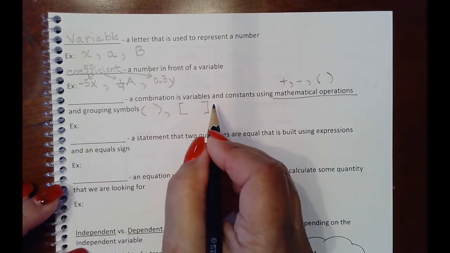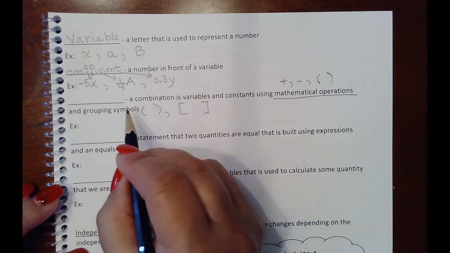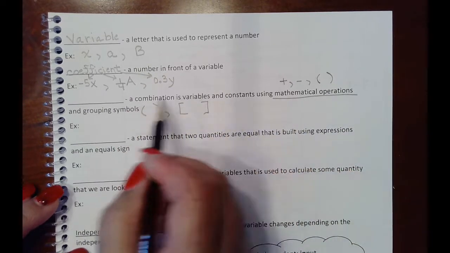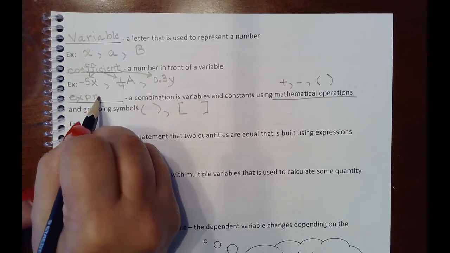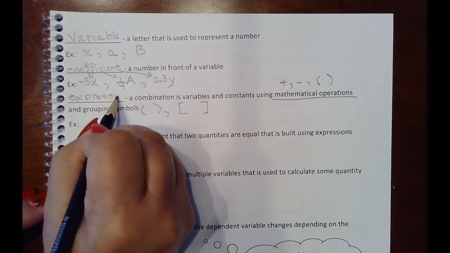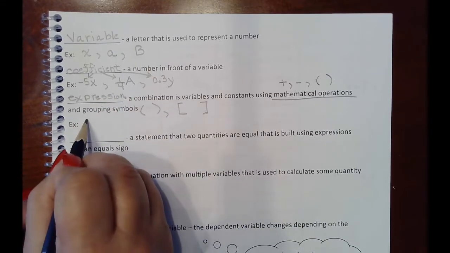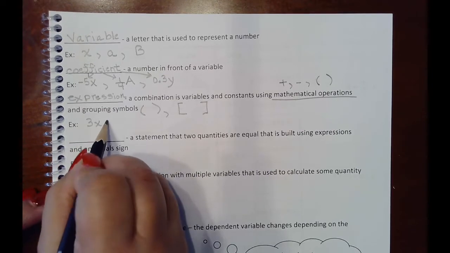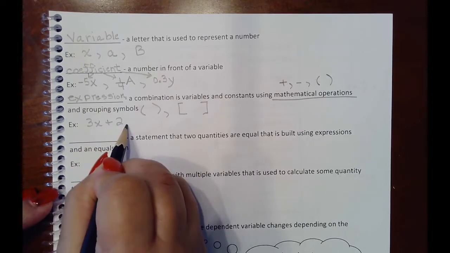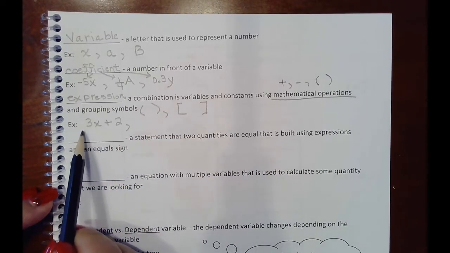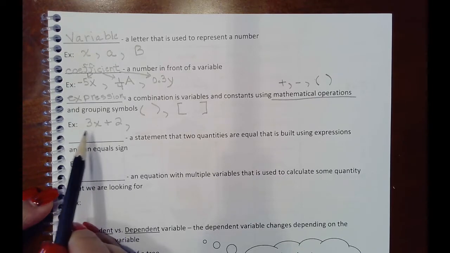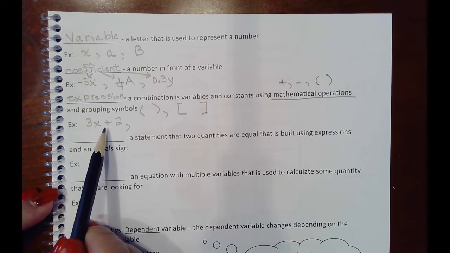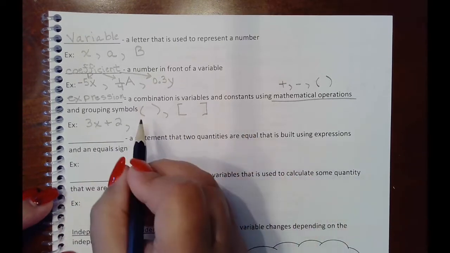Okay, so what would be an example of a combination of variables and constants? Well, there's a name for it. First of all, it's called an expression. And an example of an expression could be the following. You could have 3x plus 2. What does this expression say? That x is being multiplied by 3, because when a number is right up against a variable, that is one way to indicate multiplication. And then there's the mathematical operator of addition, and you're adding a 2. That would be one example.